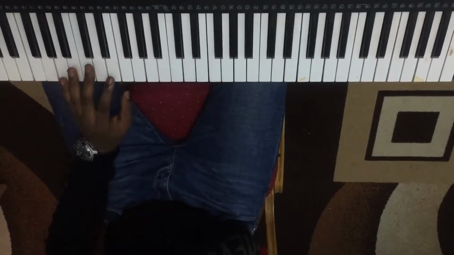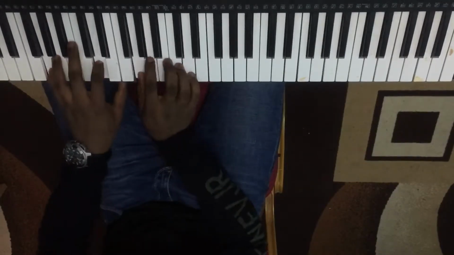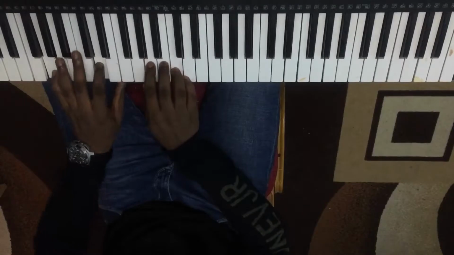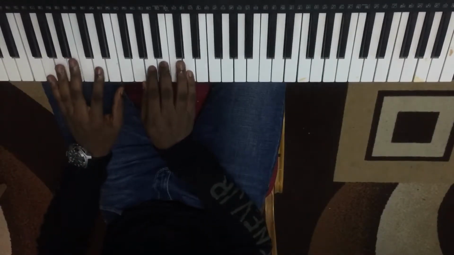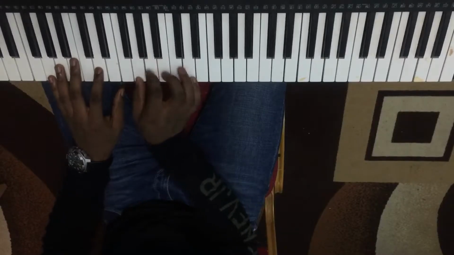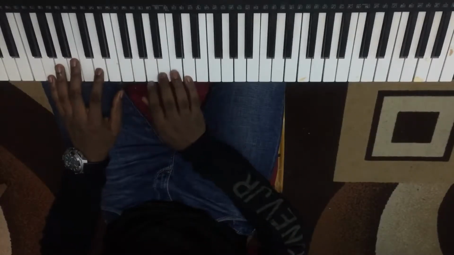In the last lesson we started from saw, but your hand is already in the saw chord, so instead of starting from the bottom, you can start from the top.